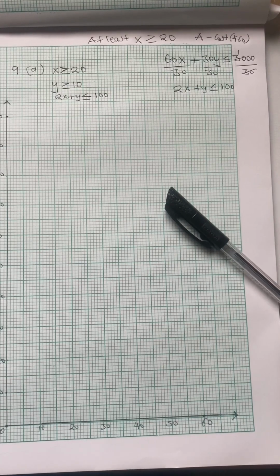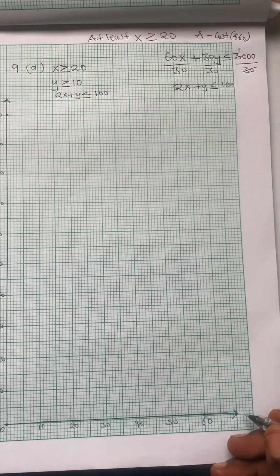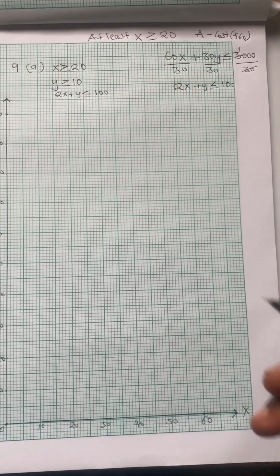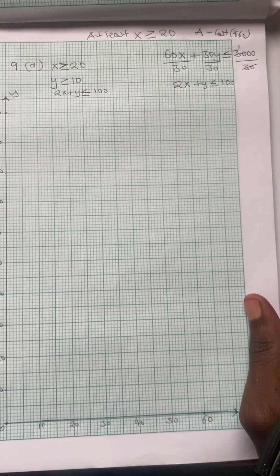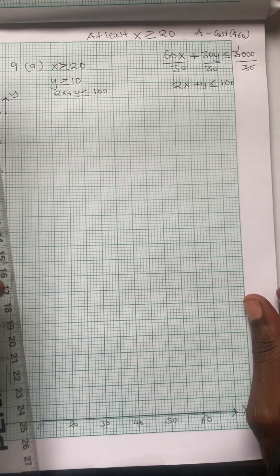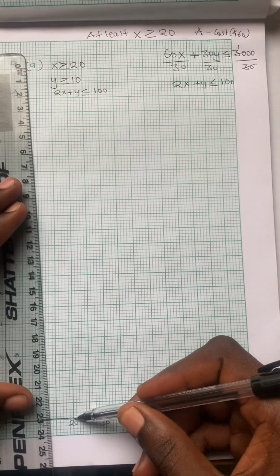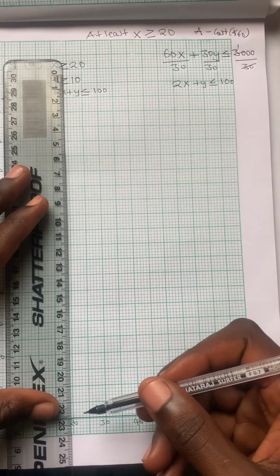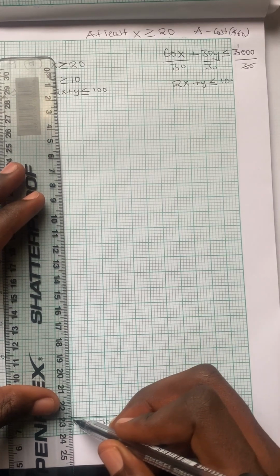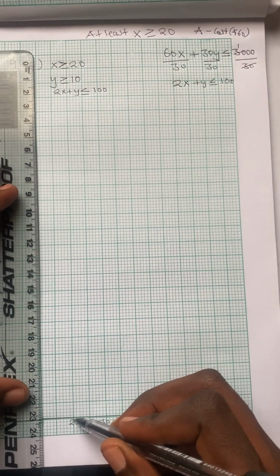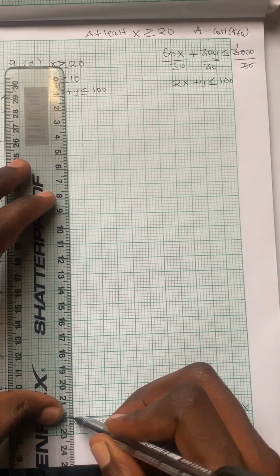Understand this is our x-axis and this is our y. So go on our x and find where 20 is. This is where our 20 is. So draw a line along 20, all the way up.